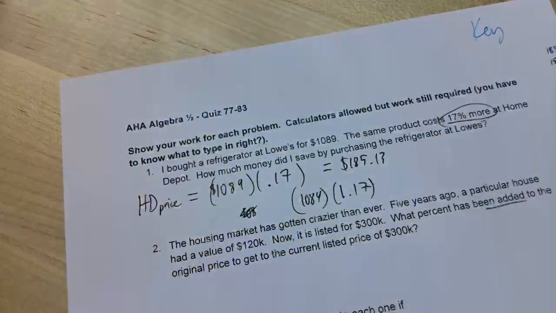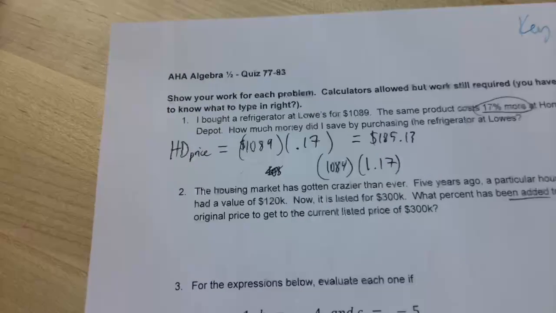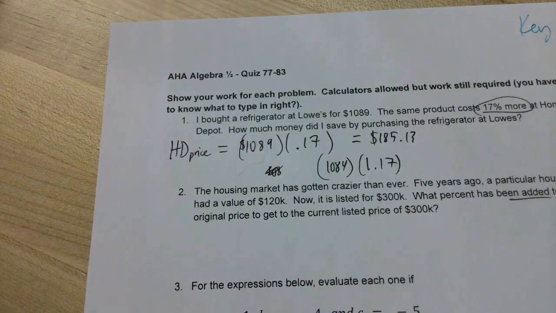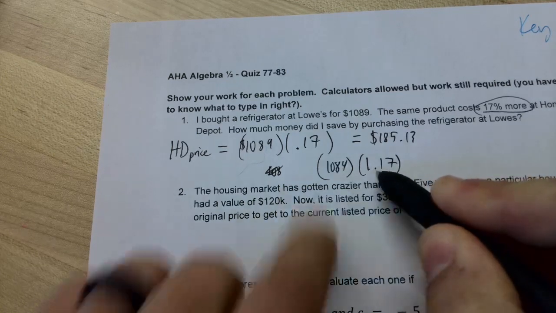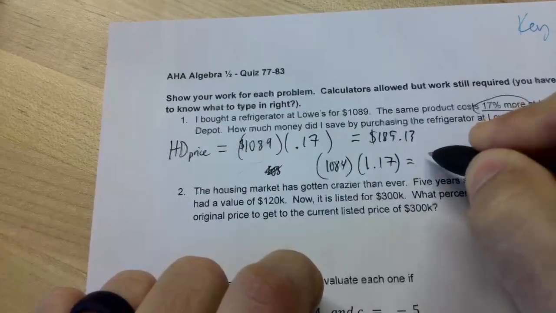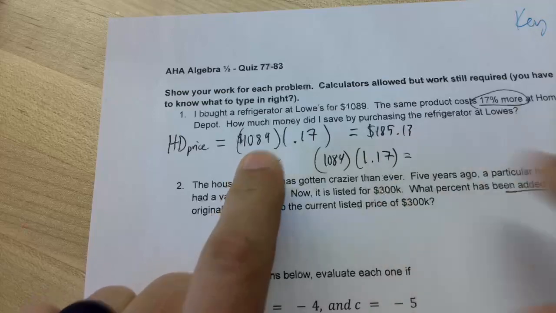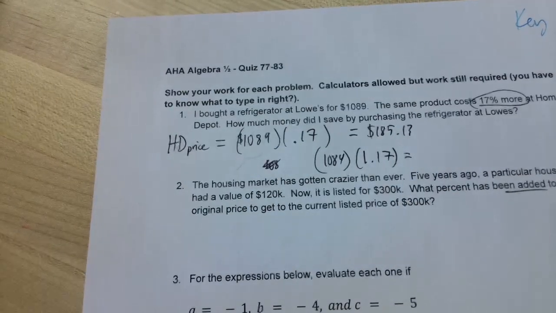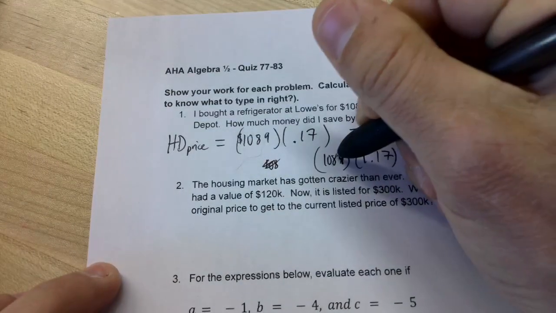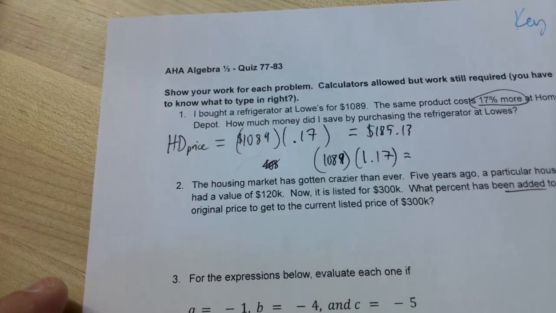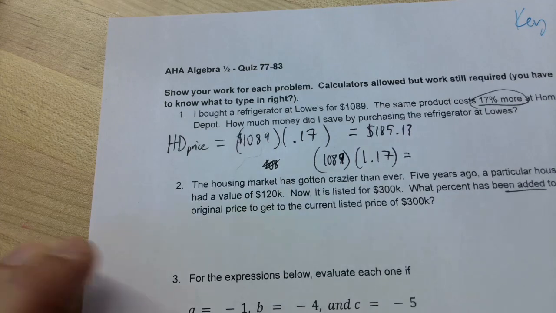The significance of the 1 is that's the 100% that's already there, and then I'm adding the 17% that is extra. Okay, does everybody understand what the difference in these two things? This is going to find the sum of these two numbers. I already forgot what it is. Did anybody get that large number? 1274.13.